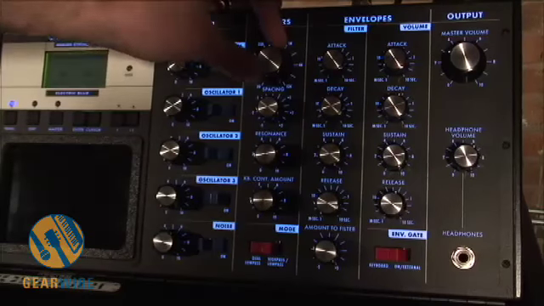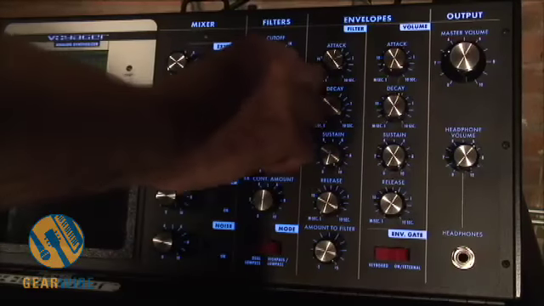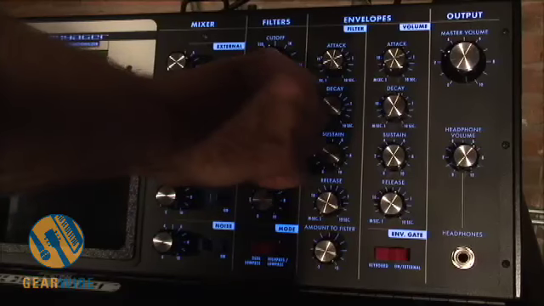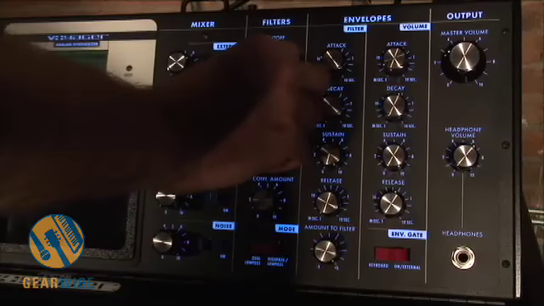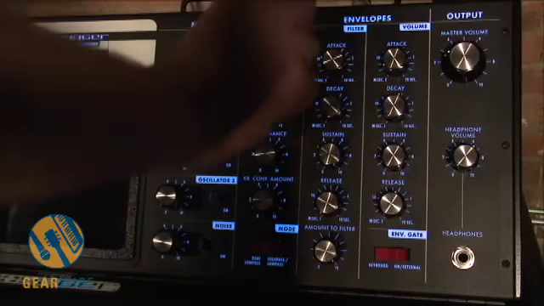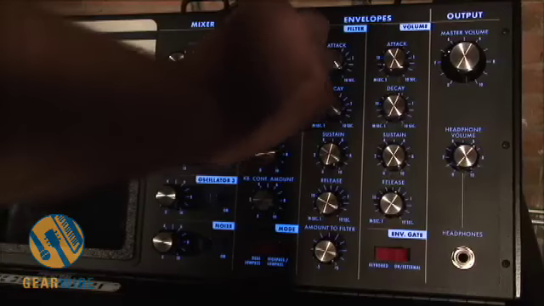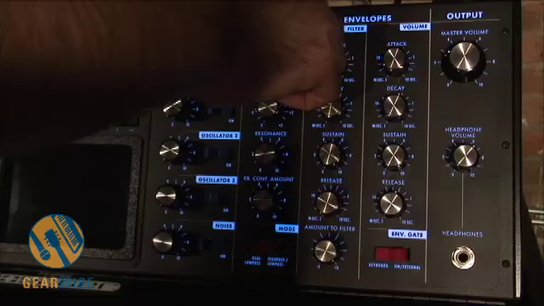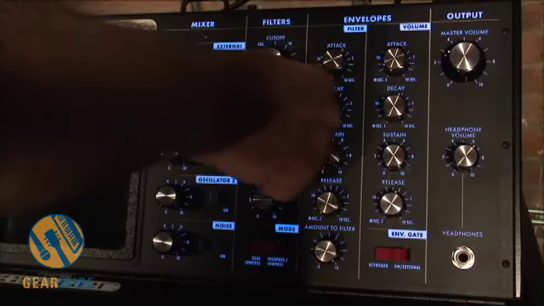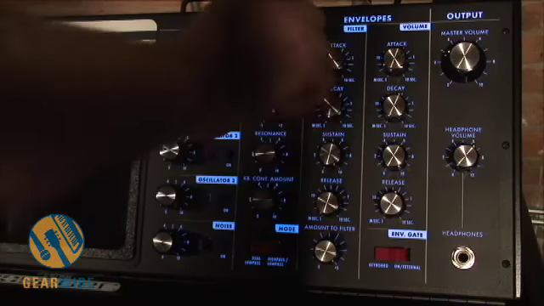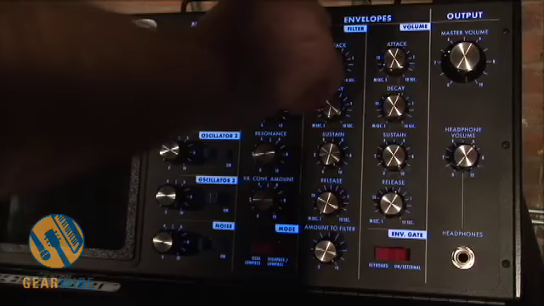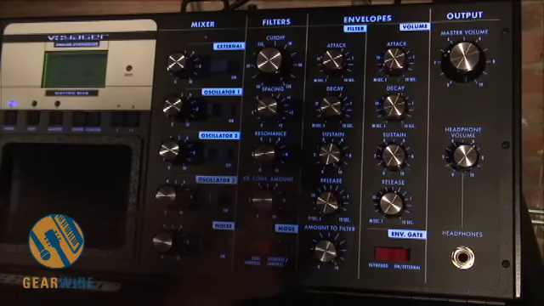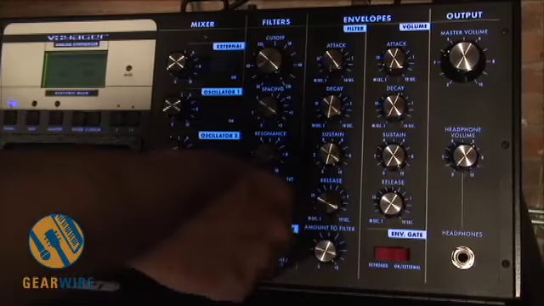Now explain the filter real quick. The spacing is kind of like your envelope in a lot of ways. Then we also have the keyboard amount down here.